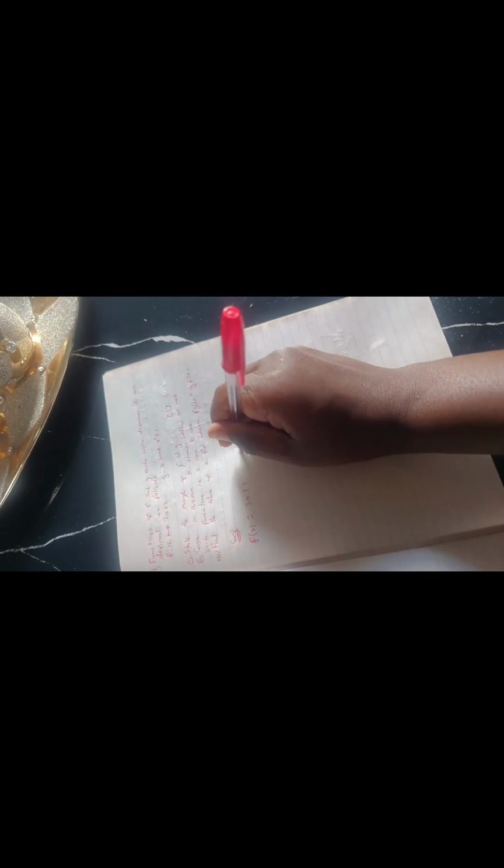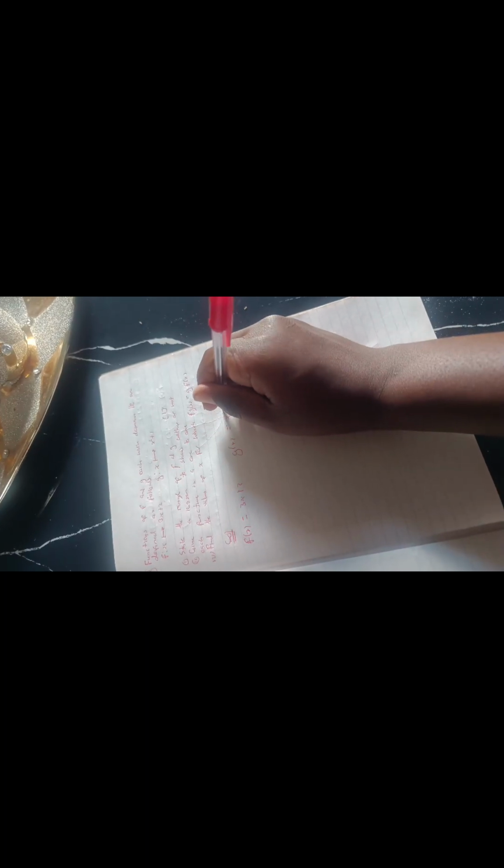So let's get into it. So the first question says that f of x and g of x are functions, each with the domain real numbers, defined as follows. So f of x is equal to 3x plus 2. g of x is equal to x squared plus 1.